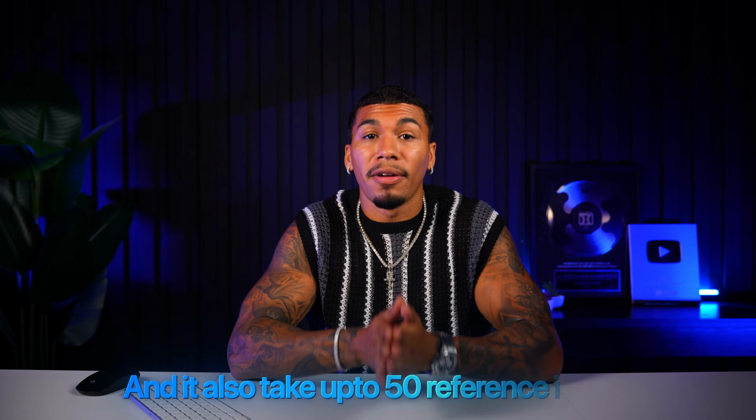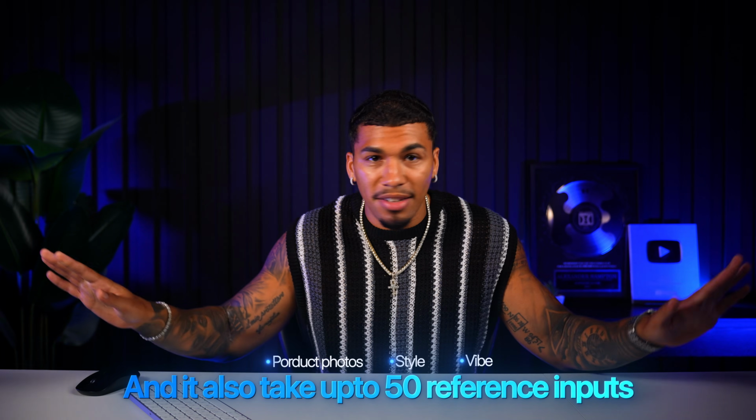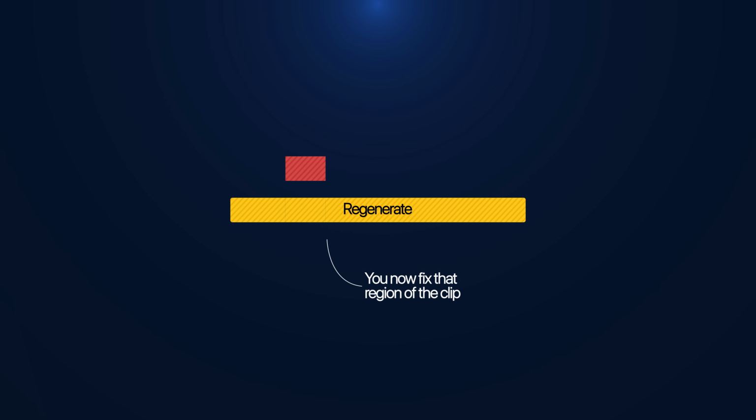And it also now takes up to 50 reference inputs of your product photos, your style, your vibe, which just basically means, in simpler terms, the product in frame 1 is going to be the exact same product in frame 30. And if one detail is off, you fix that region of the clip now, where you're never having to regenerate the whole entire thing.